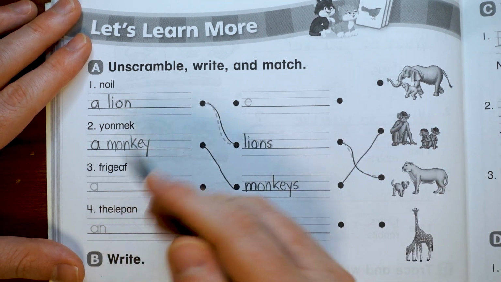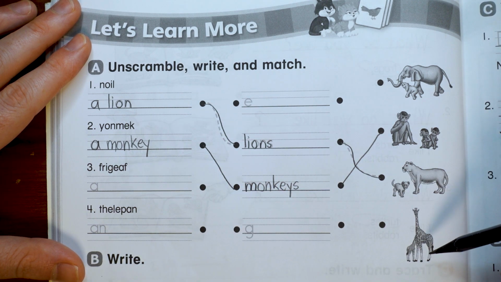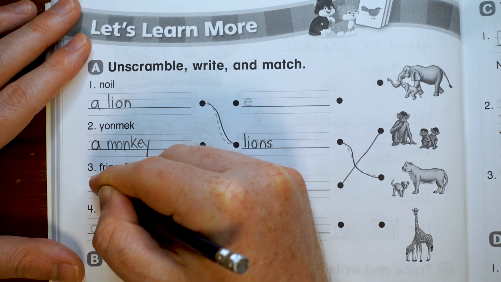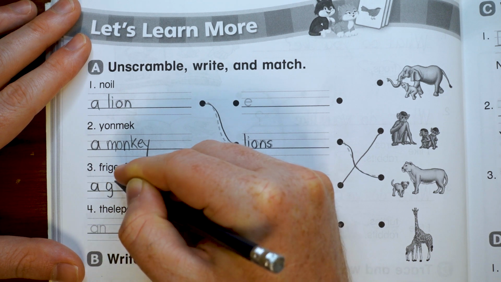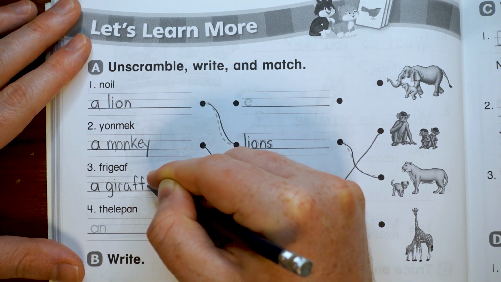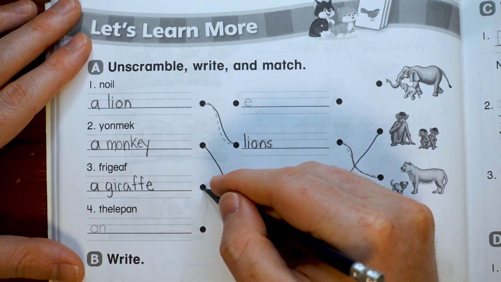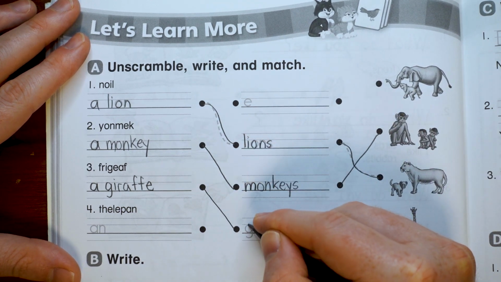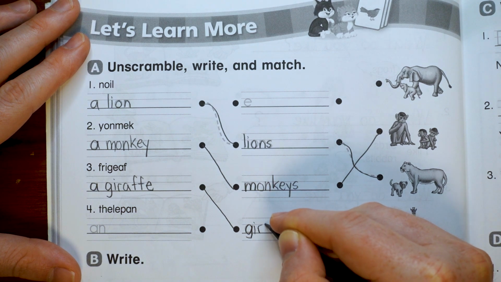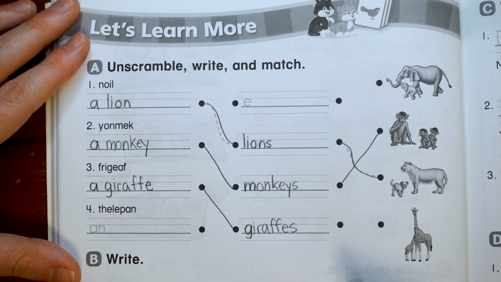Number 3, a Frigief. Okay, could that be elephant or giraffe? Giraffe. There's a G there. So a giraffe, G-I-R-A-F-F-E. A giraffe. That's going to match to the G there, and we'll make it more than one. Giraffes, G-I-R-A-F-F-E-S. Giraffes. And there are 2 giraffes.